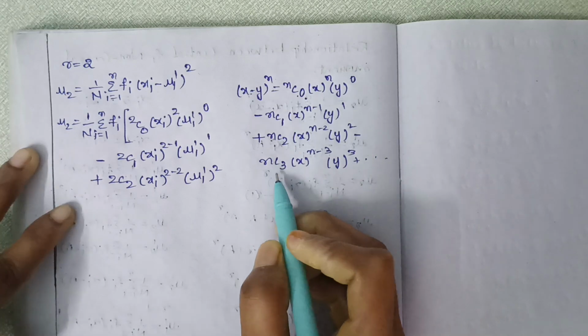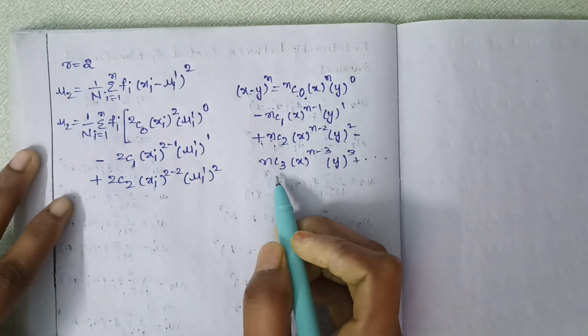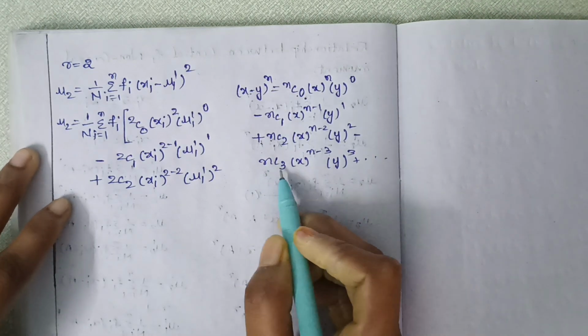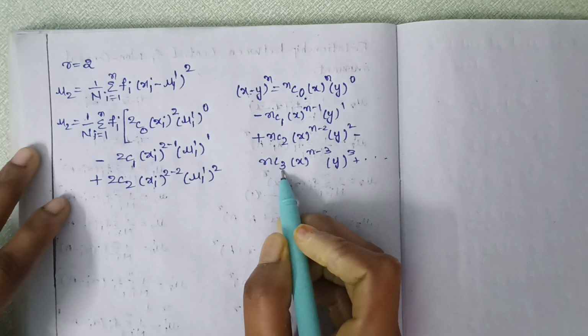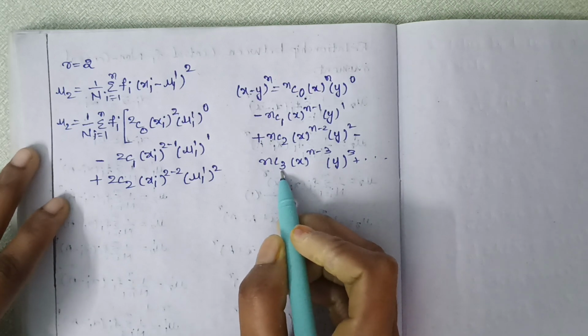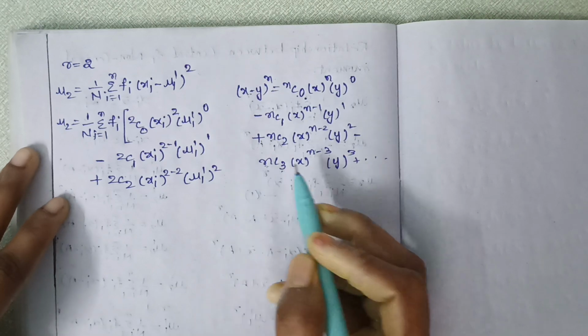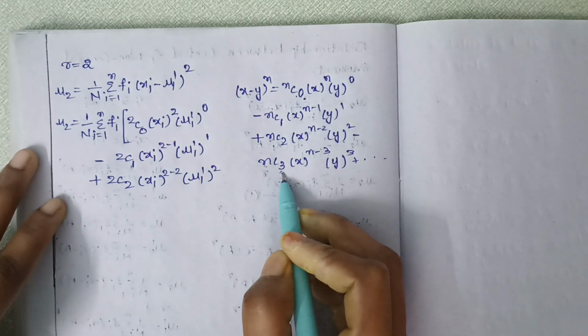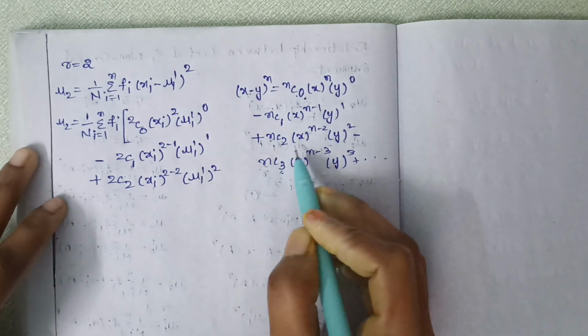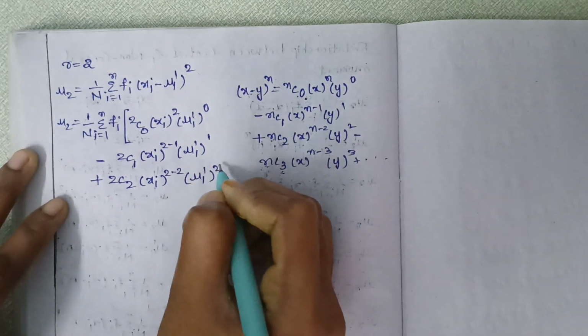Here nC3, which is nothing but 2C3. Here the r value cannot be greater than n. So 3 is greater than 2, so we will stop here only.